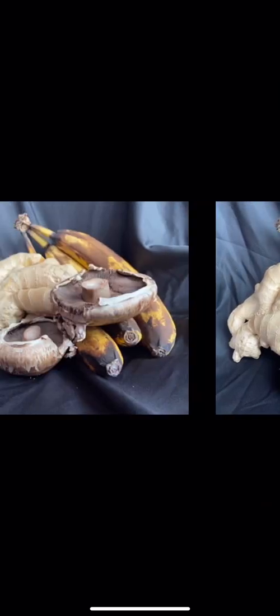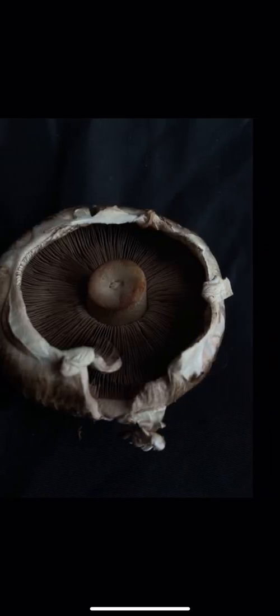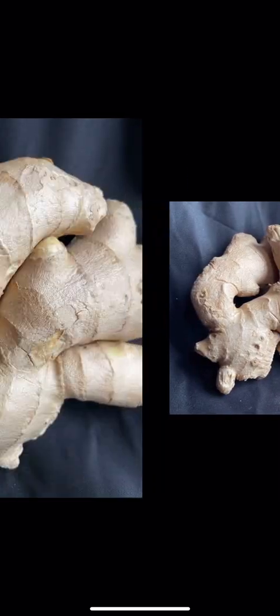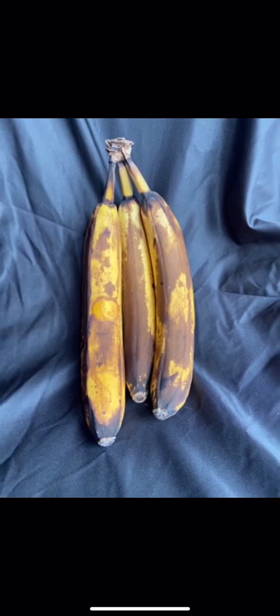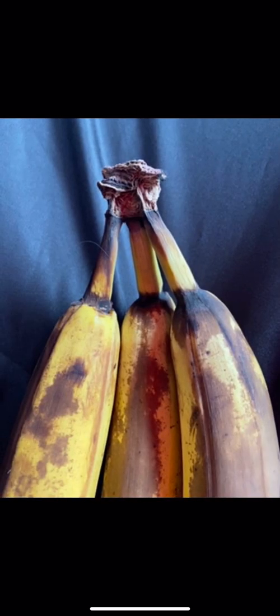So essentially, you will have at least 15 different pictures of you experimenting with your mushrooms or ginger or whatever fruit and vegetables you decide to take. Remember, it needs to show some kind of texture, leading lines, in order for it to look quite similar to the artist's style of work.